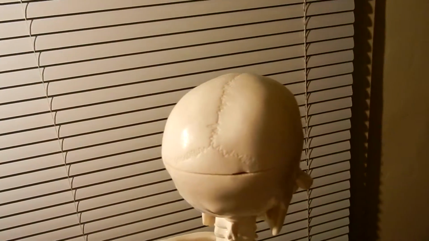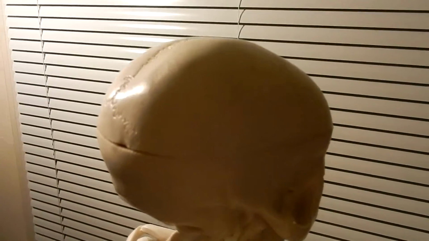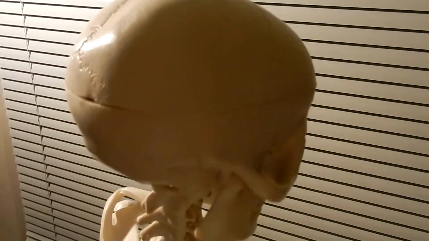Next, we are going to take a look at the temporal, which is right here in this area. And we're going to take a look at a few more places externally. Also in this area, you have the temporomandibular joint, which is right here.